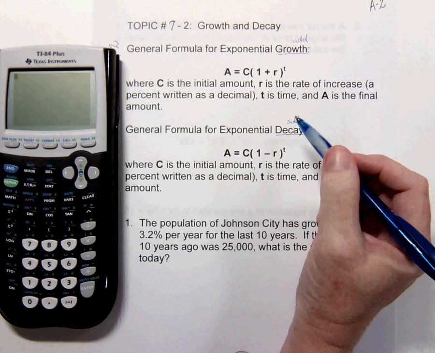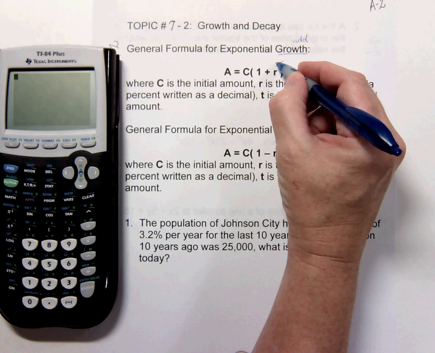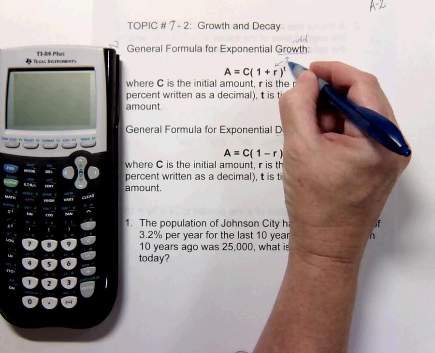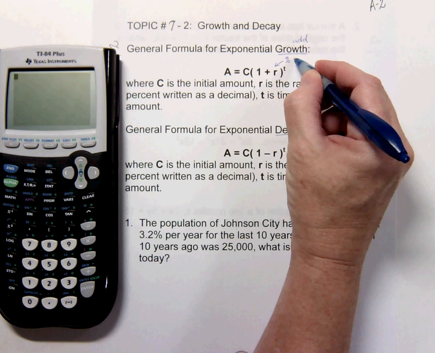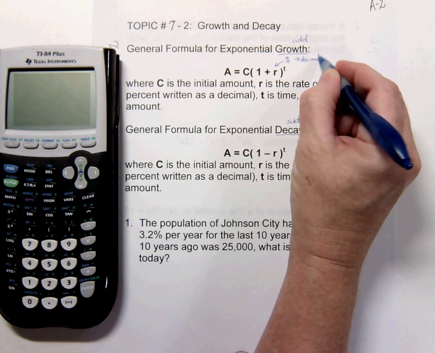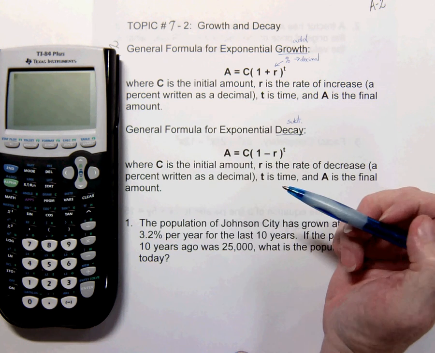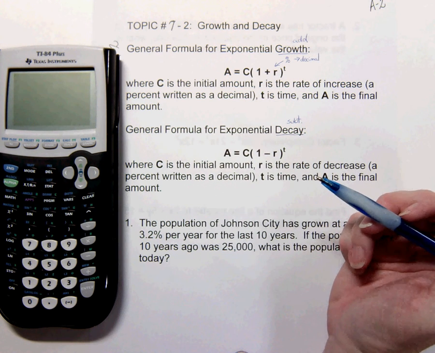Okay, you're going to raise this. It's written as a percent. So if this is written as a percent, this is the percentage of the rate, so you want to change it to decimal form. T is the time, so you'll raise it to that power, and A is your final amount. This will make more sense when we do a few problems.